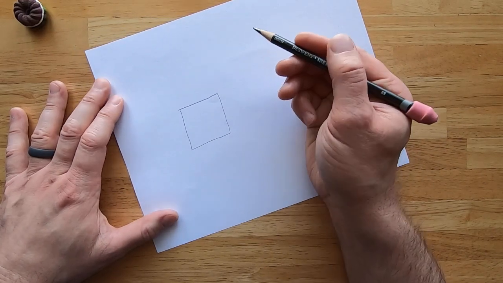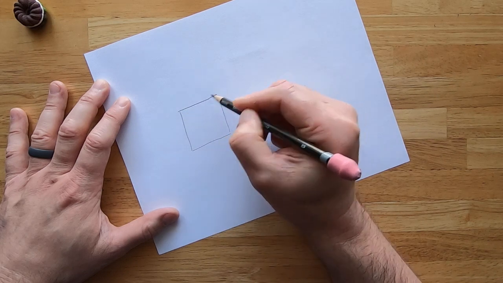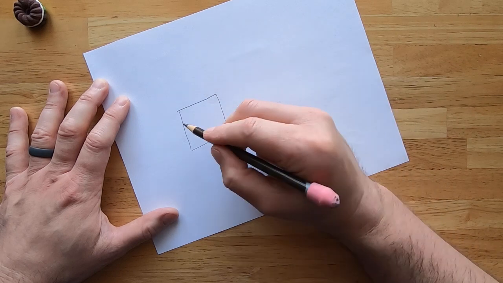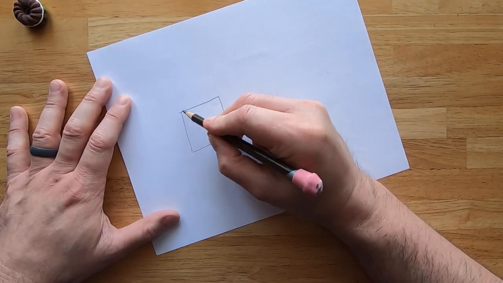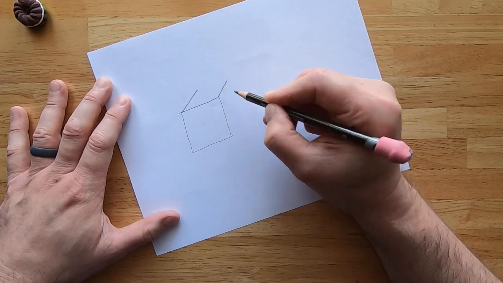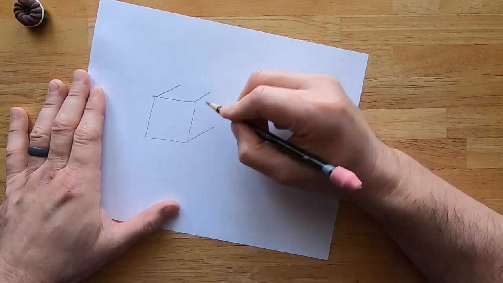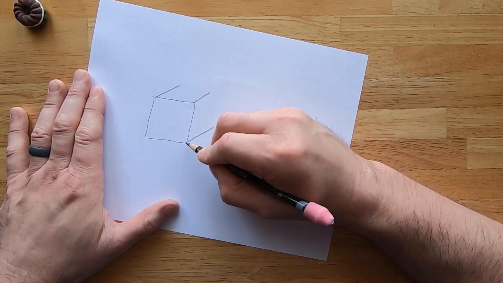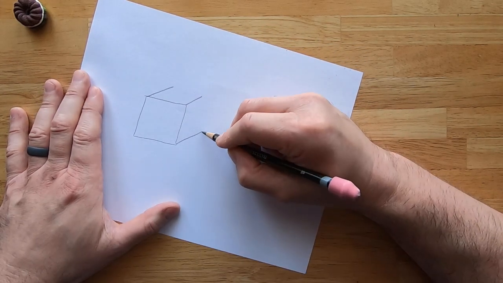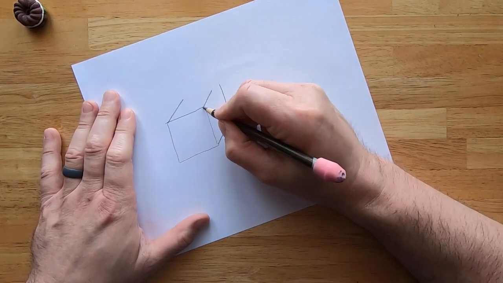And then to do the cube, we're going to do 3 angles going off of this corner, and this corner, okay? And they're all going in the same direction and should be about the same length, okay? So like this, and like this, okay? Now we're going to make lines that are 1 line going off of this one straight up, just like that one. So we're going to go straight up like this, okay? We'll make this line meet it.